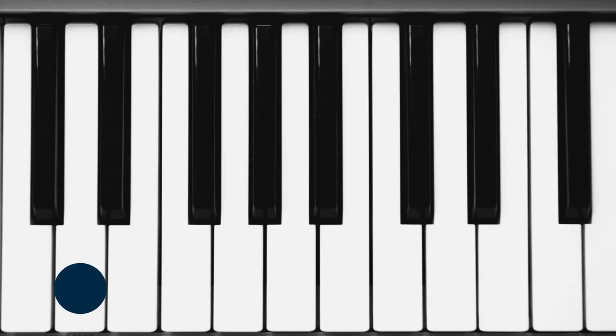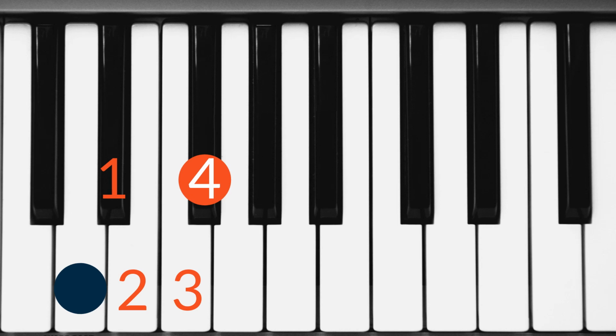A major third is 4 semitones, so we need to count up 4 semitones to get to our major third. So from D, we have D sharp, E, F, F sharp. Since that's 4 semitones, we know that F sharp is our third in our triad.